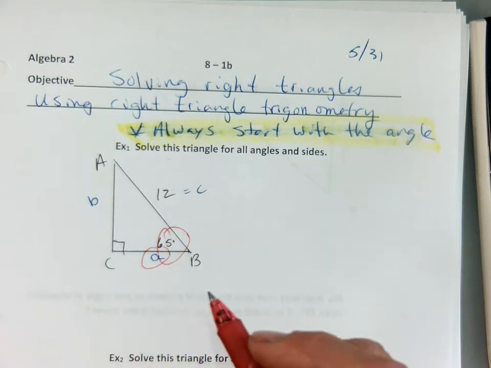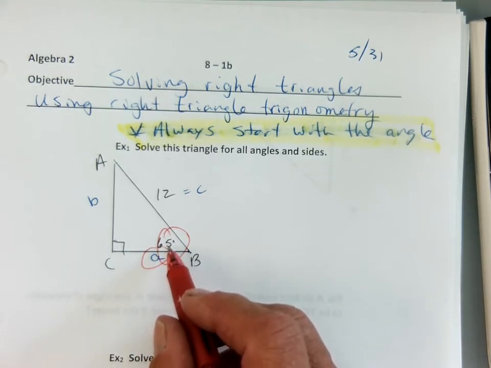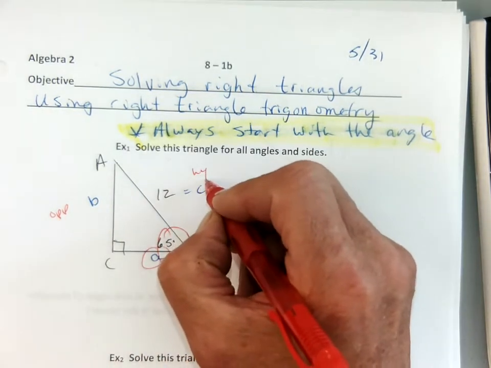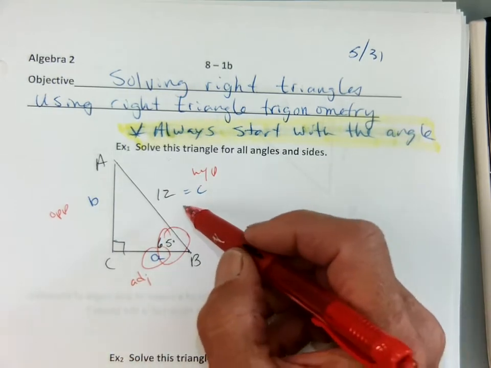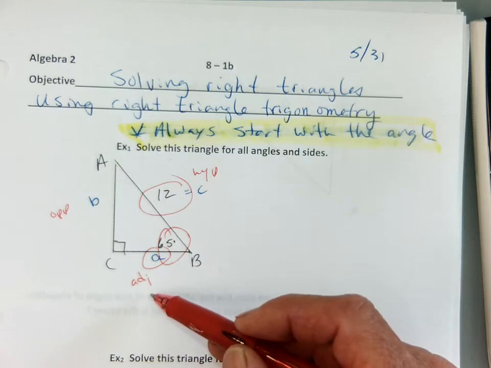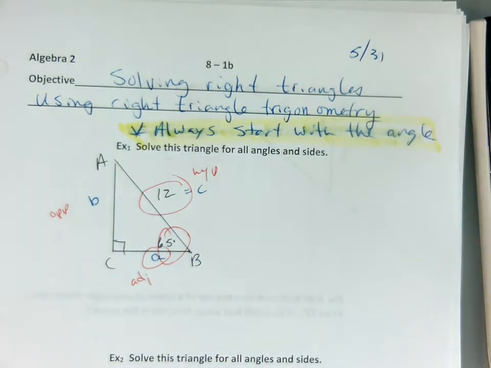I'll show you why. If this is the angle, or this is where you're standing, then this would be my opposite side, that's my hypotenuse, and that's my adjacent, okay? I know the hypotenuse. Valeria wants me to use the adjacent side. So you start with your angle.